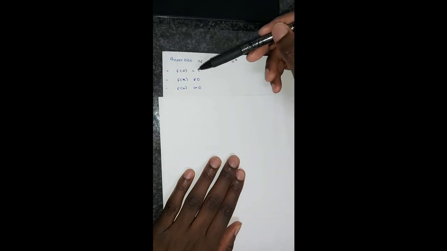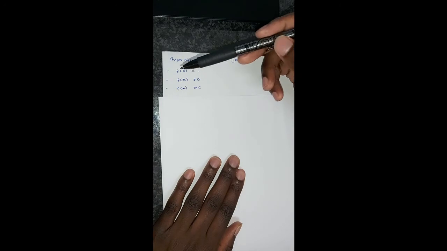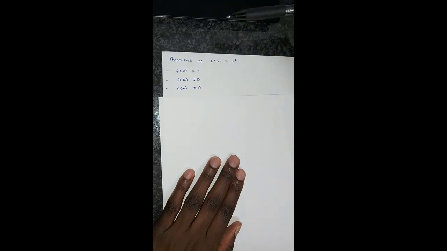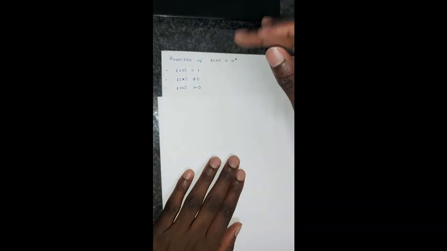Moving on to properties of our exponential functions. You notice from the graph that f at 0 is always equal to 1, and your f of x will never be equal to 0. Your f of x will always be greater than 0. For all the exponential functions that you're going to have, you'll notice that your y values will never be less than 0, unless you go like maybe your exponential function minus 2, then yeah, probably, because now you have a new function from an old function.